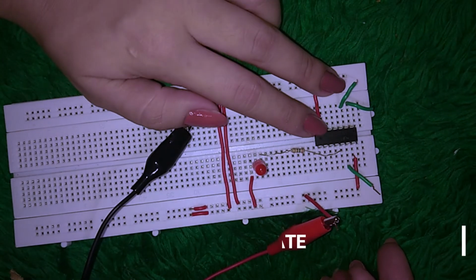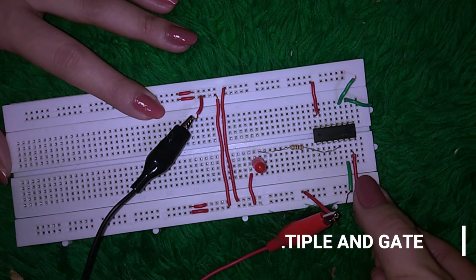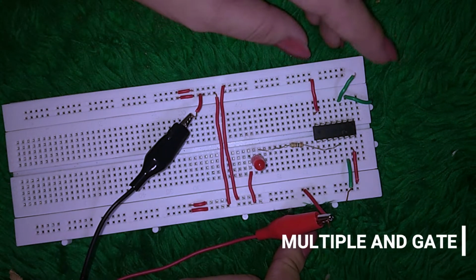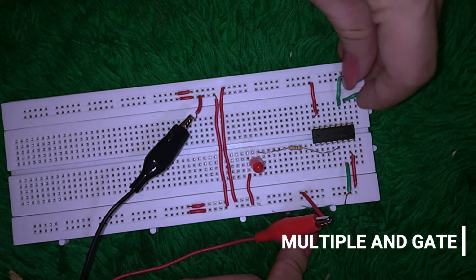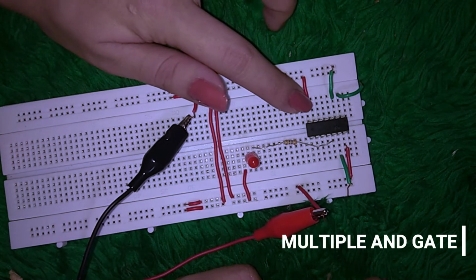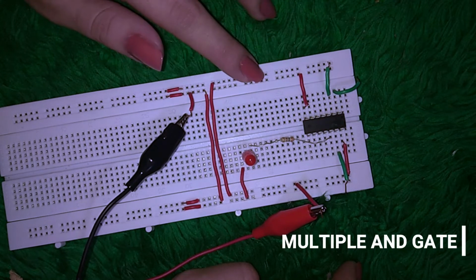Now for the multiple AND gate, we have here a 7411 IC. Also, the VCC, we have here a positive power source in input A, B, and input C. And we need to ground the IC to the last pin of it.